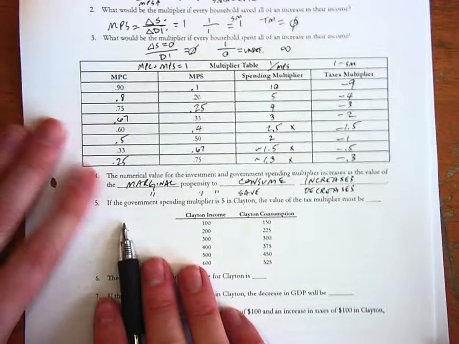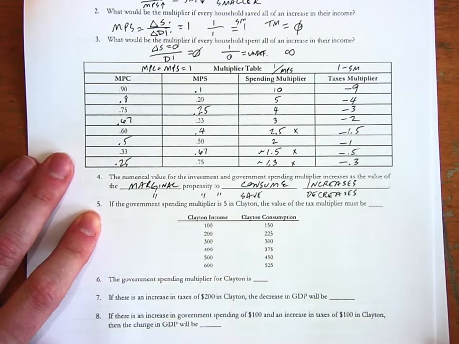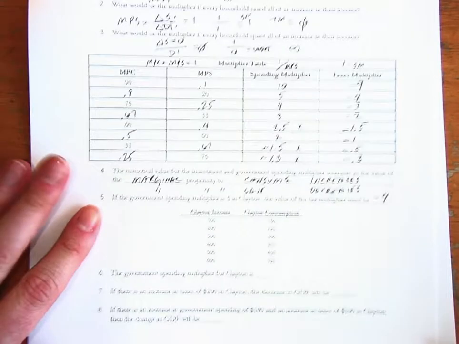Now, the next one, if the government spending multiplier is 5 in Clayton, the value of the tax multiplier, well, that's just 1 minus 5, so -4.